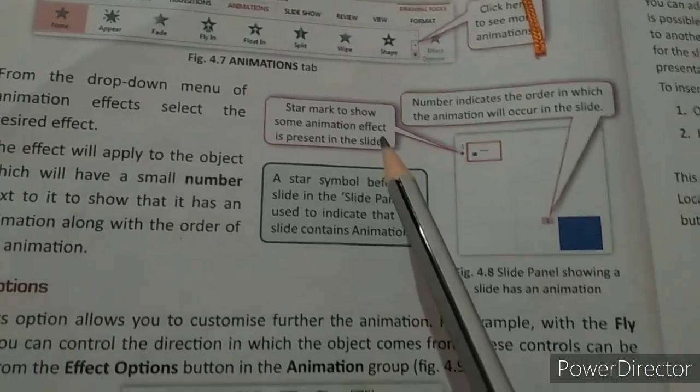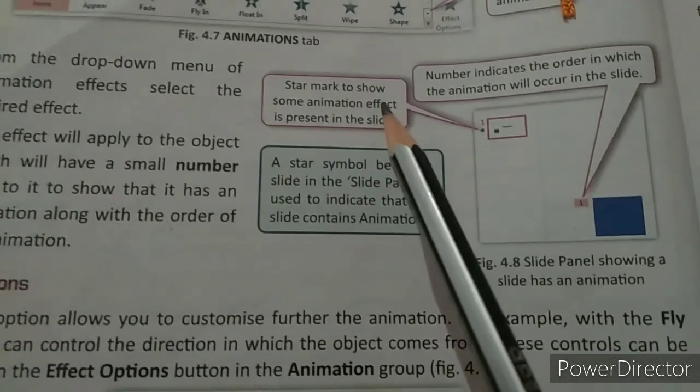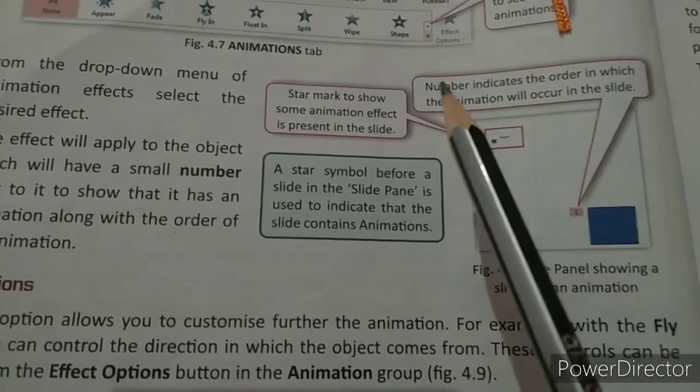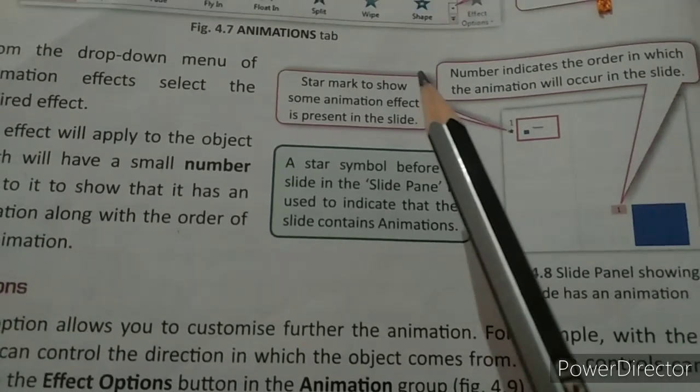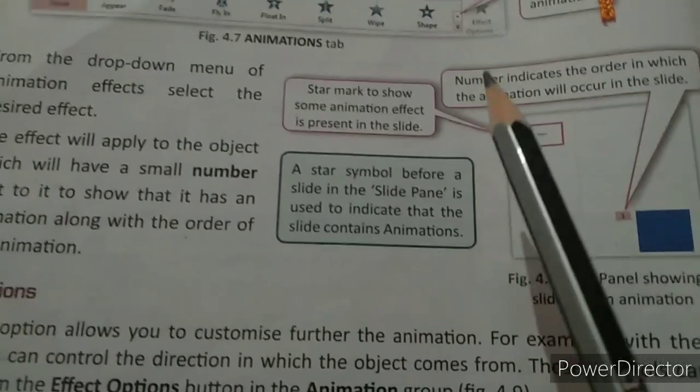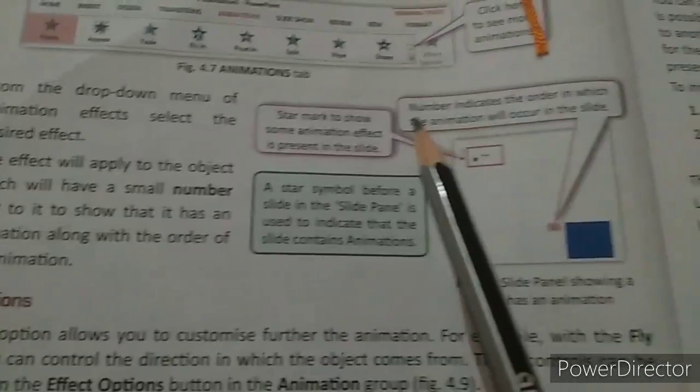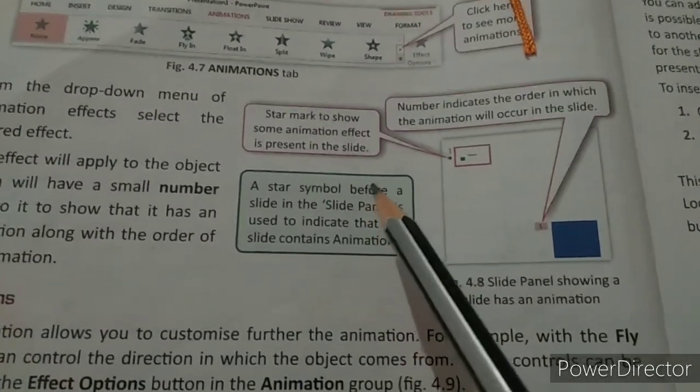It means when an animation effect is added to an object, a number is shown, which shows that some kind of effect is applied to that object.